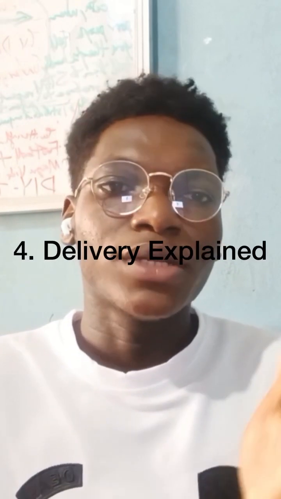Then we have delivery. Once products are made and sales are finalized, a company must get the product into the hands of its customers. In strong supply chain management processes, a company has robust logistic capabilities and delivery channels to ensure timely, safe, and inexpensive delivery of goods and services.